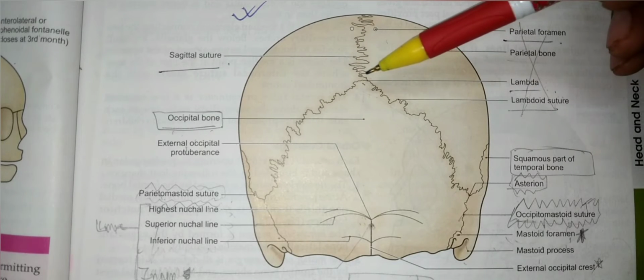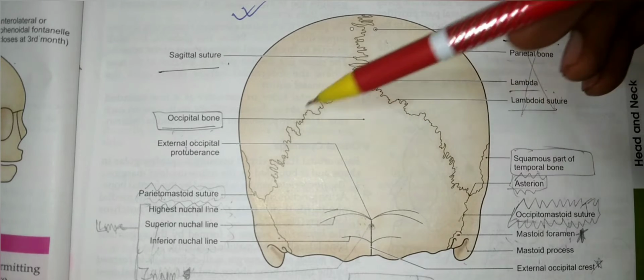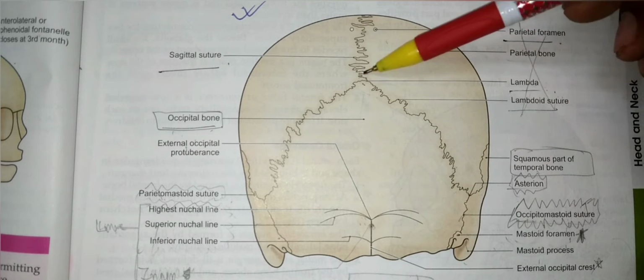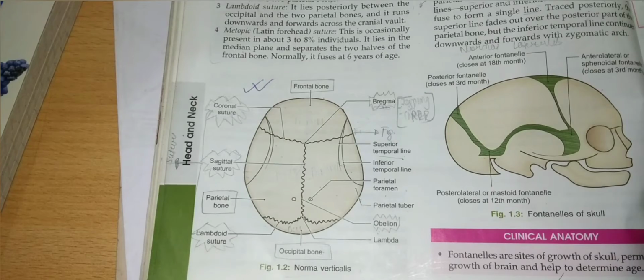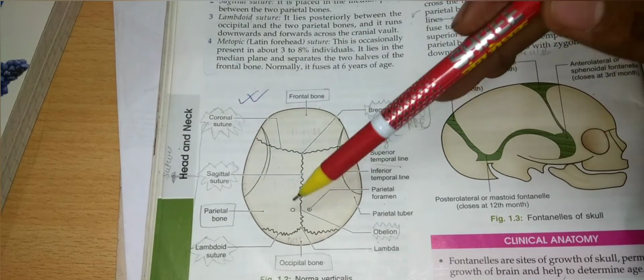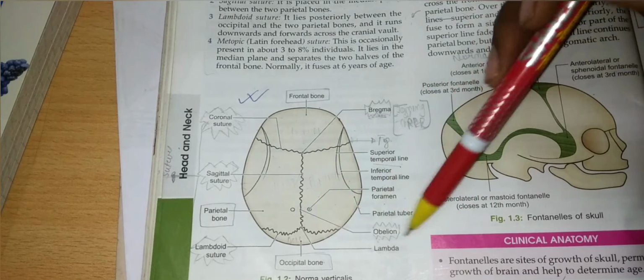See, this one is the lambda. You can again clearly visualize this. This one is the lambdoid suture. This one was the sagittal suture. This point is the lambda. The fifth point was the parietal eminence, which will be clearly seen from the 3D view. I will show you. Sixth one is the parietal foramen. See, this one is the parietal foramen. And between these foramina is the obelion.